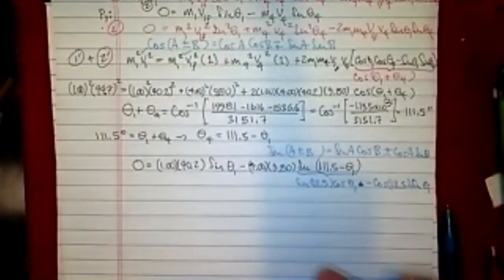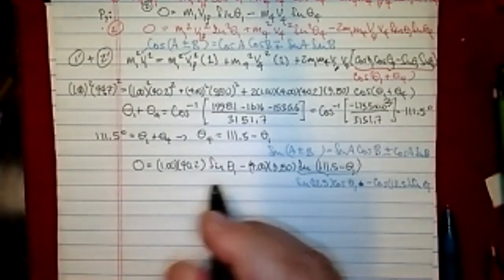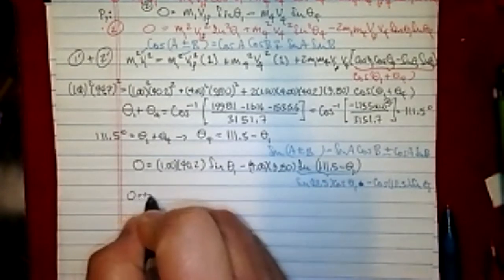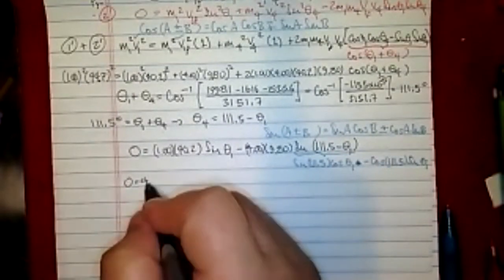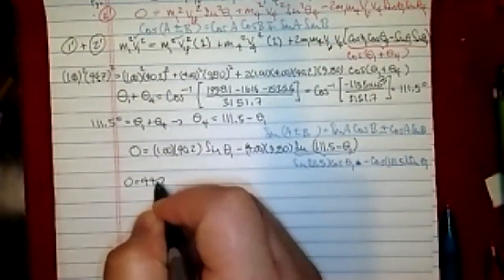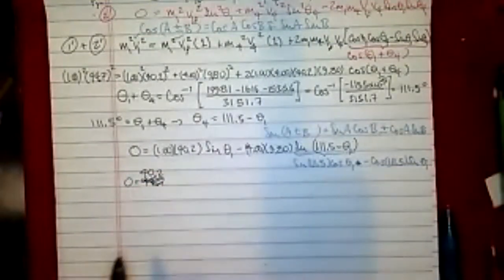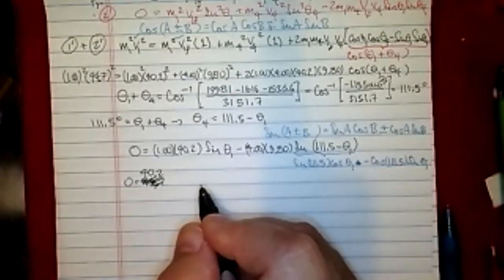All right, so now I can put all these numbers in, and what I'll ultimately get is 0 equals 44.7. Oh, not 44.7, excuse me, that's 40.2. 1 times 40.2 is clearly not 44.7. That would be a problem.